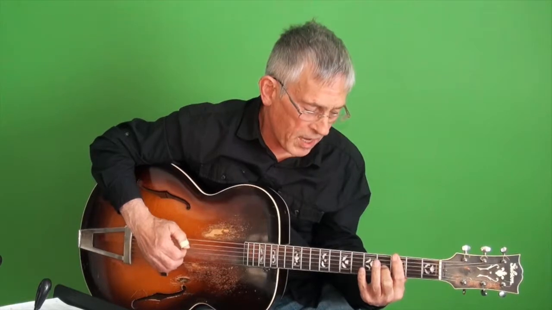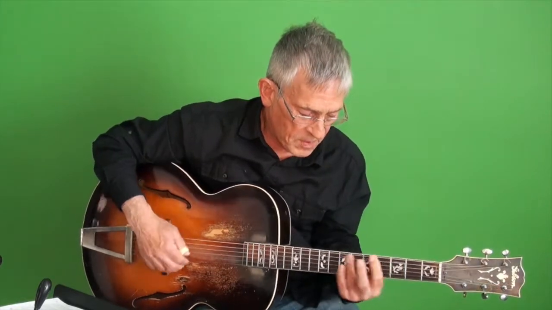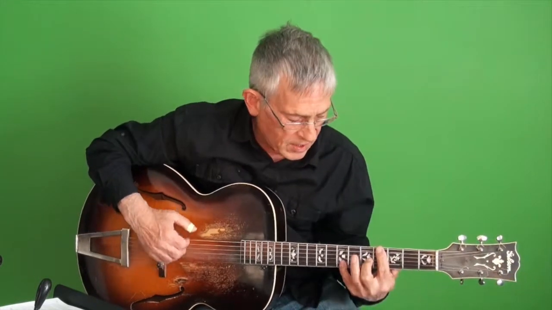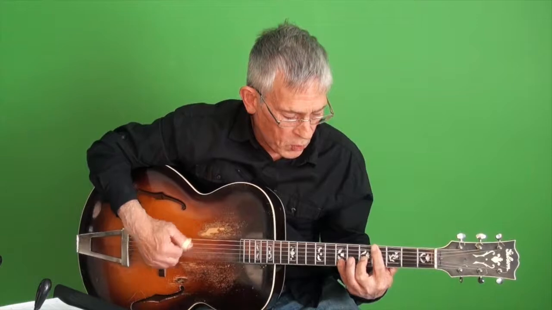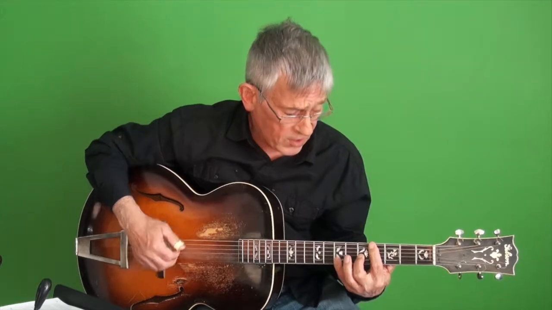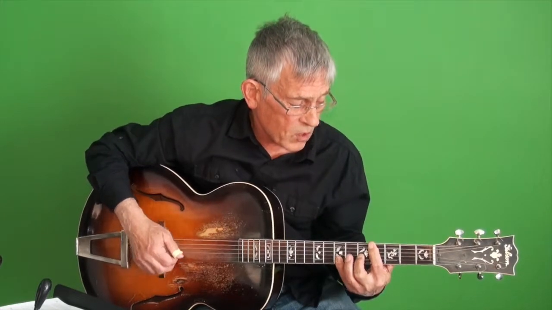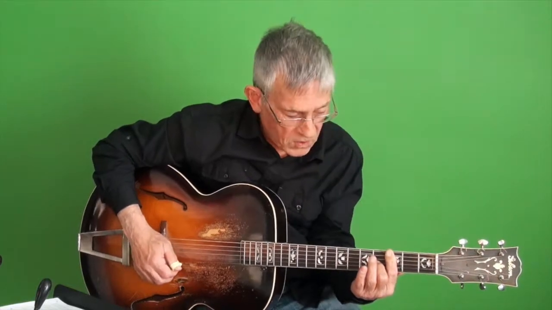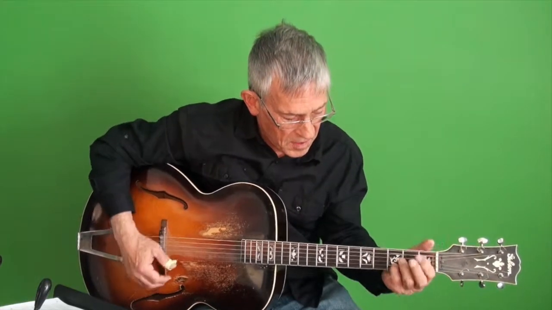So that's a walk down, 1, 3, transition chord, 2, and then this jazzy approach chord. This is your F sharp 7 sharp 9, that goes back to the F, and then it falls down to the 6.